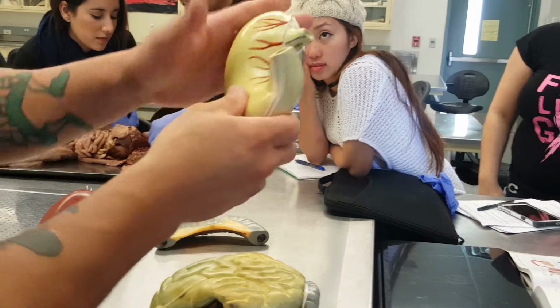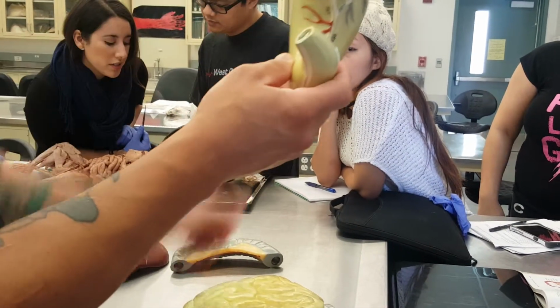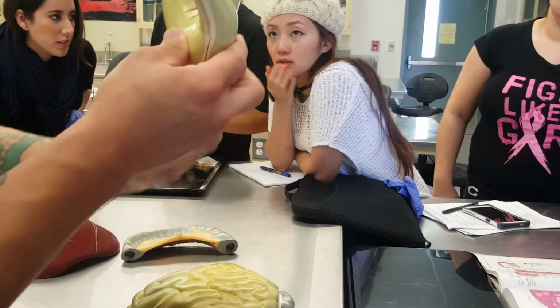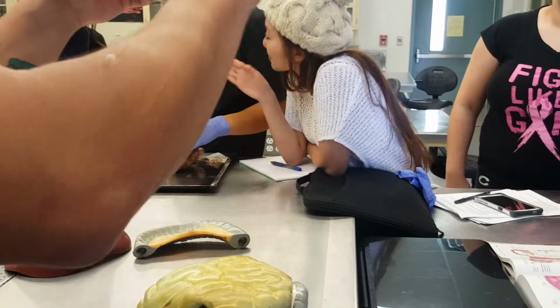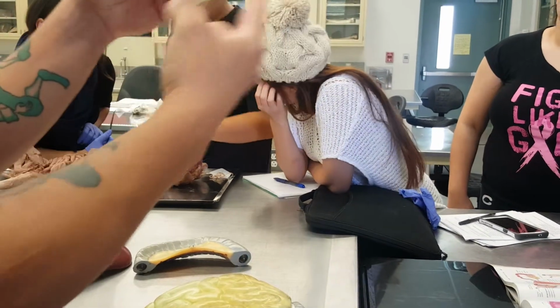Okay, so now when you look at the parts of the stomach, the dome is the fundus, and then the rest of this is the body. So this is all body. And then over here, where it narrows like this, what's this part where it narrows?